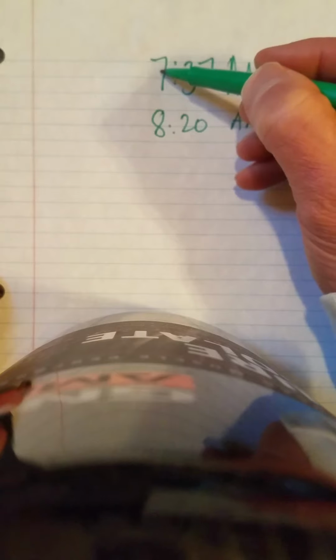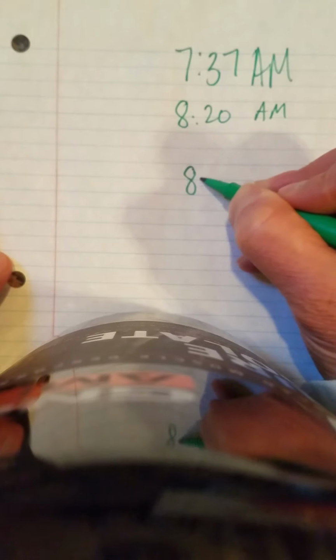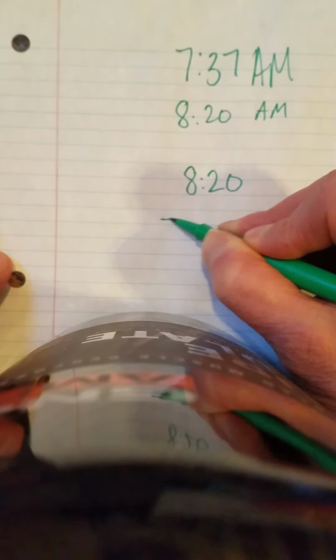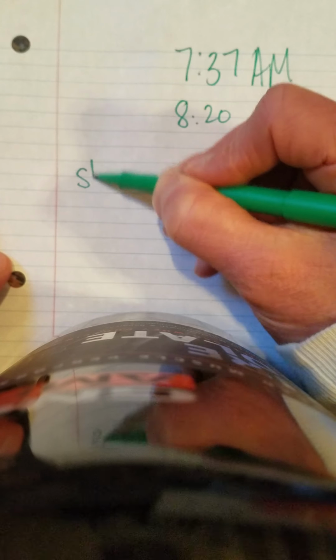So the good thing is they're both AM, so there's no 12. The only challenge is that these numbers, these hours, are not the same. We have to make them the same. We have to convert it, okay? So what we do is we're going to rewrite it as 8:20 minus 7:37. And there are two strategies that we're going to use, okay?